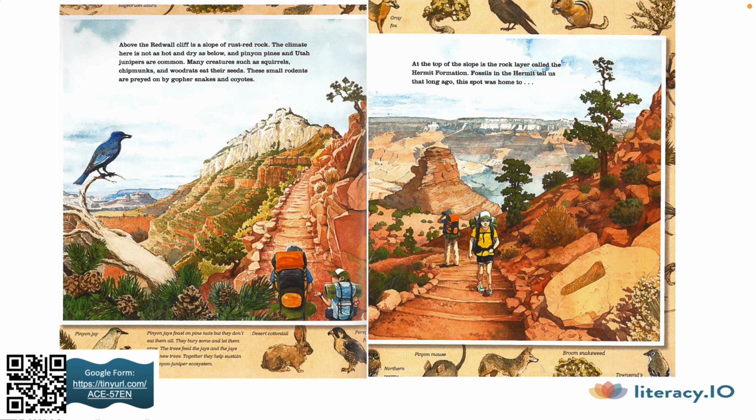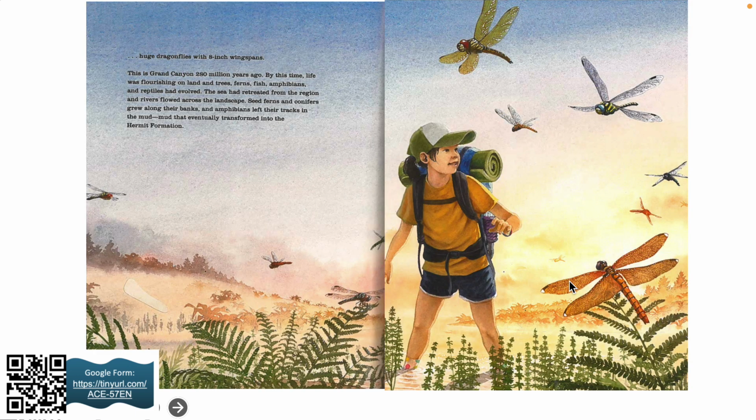At the top of the slope is the rock layer called the Hermit Formation. Fossils in the Hermit tell us that long ago this spot was home to huge dragonflies with 8-inch wingspans. This is Grand Canyon 280 million years ago.